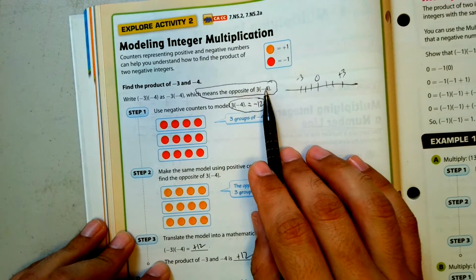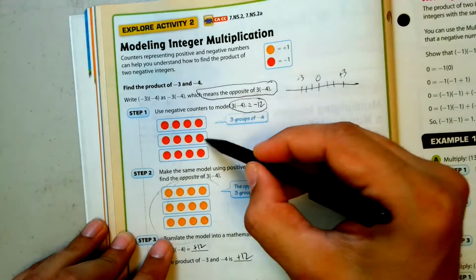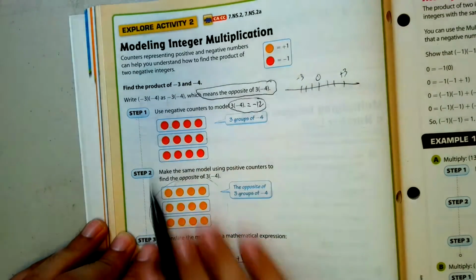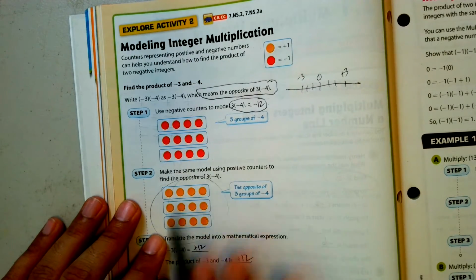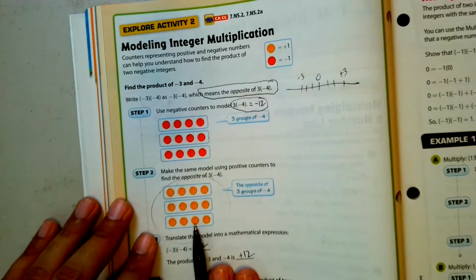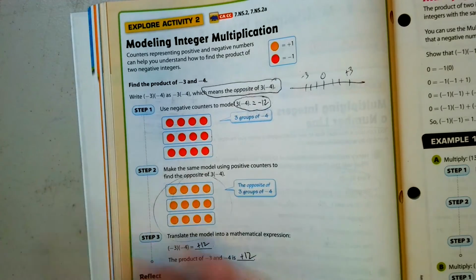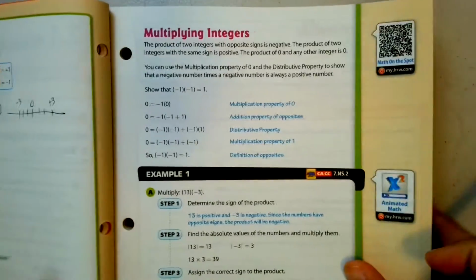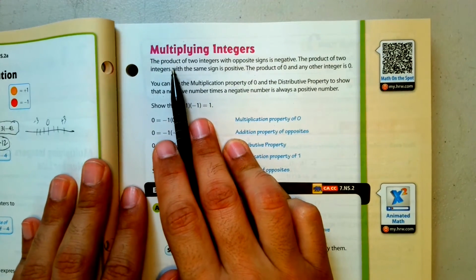Now, if this idea of how -3 groups of -4 is the opposite of 3 groups of -4 is too much, or is confusing, or doesn't make sense to you personally, then that's okay. This isn't the model that you're going to use to explain. All right? So we're just going to move on, and look at this other example.